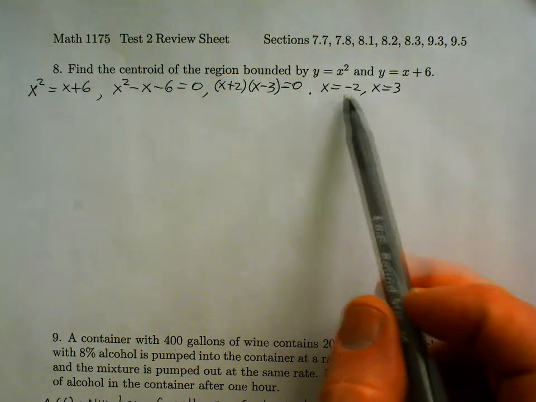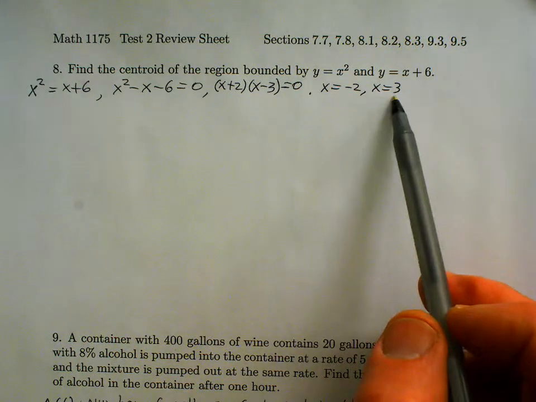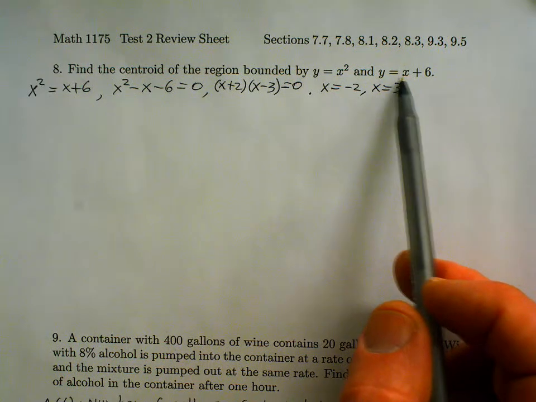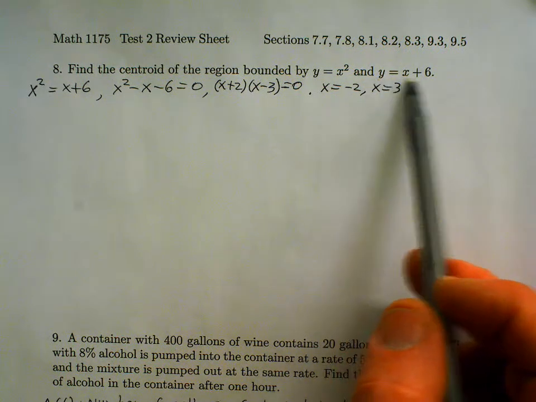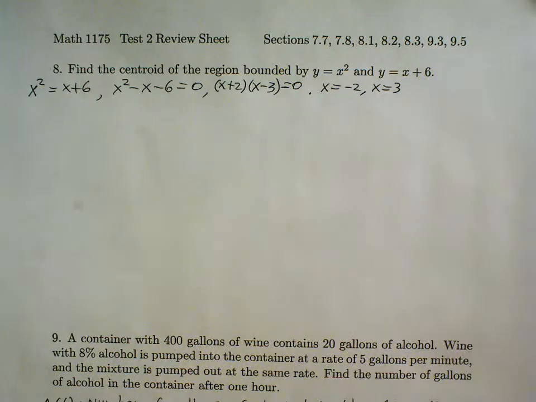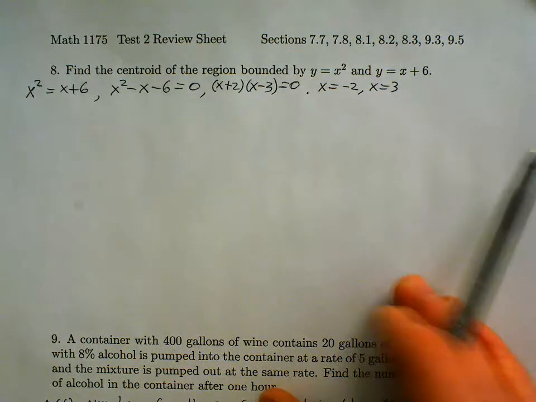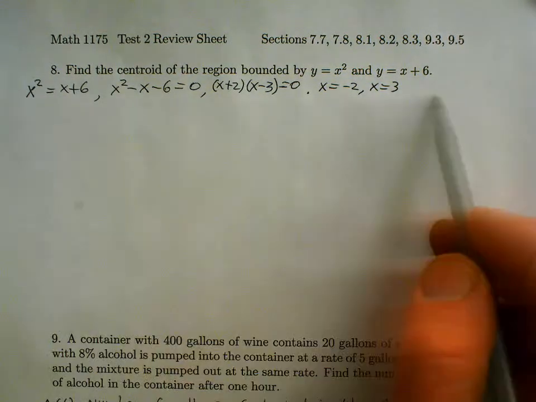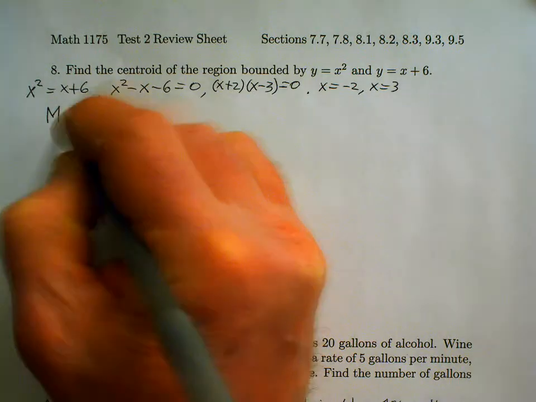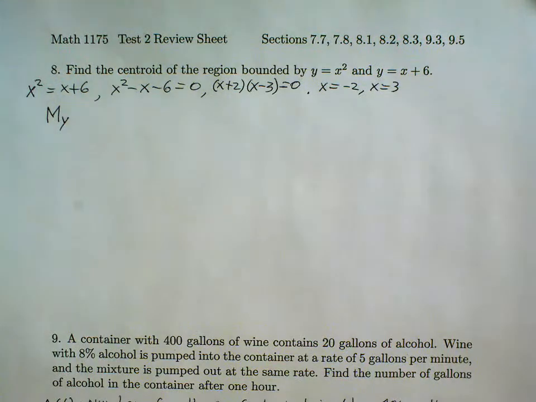Okay, if you were to graph the two functions on the interval from negative 2 to 3, you would find that the graph of y equals x plus 6 is above the graph of y equals x squared on that interval. Okay, so let's find the moment of that region about the y-axis.